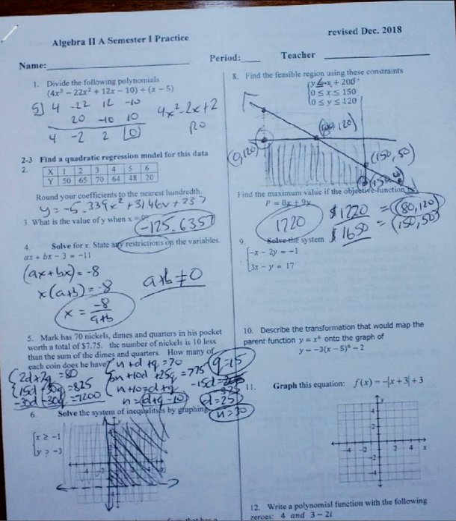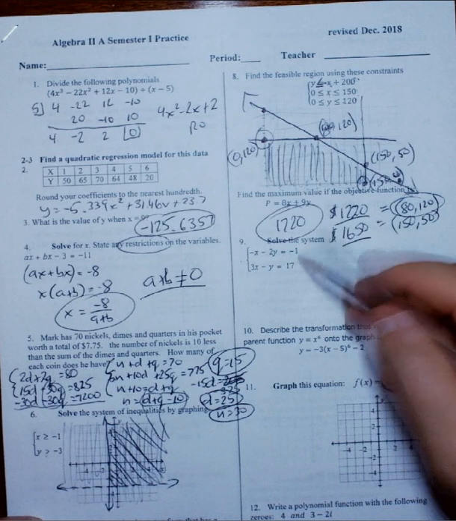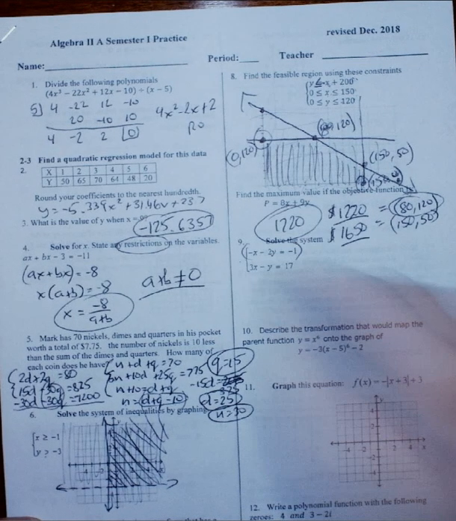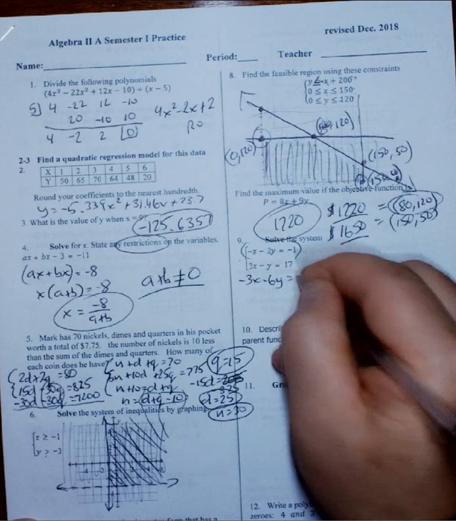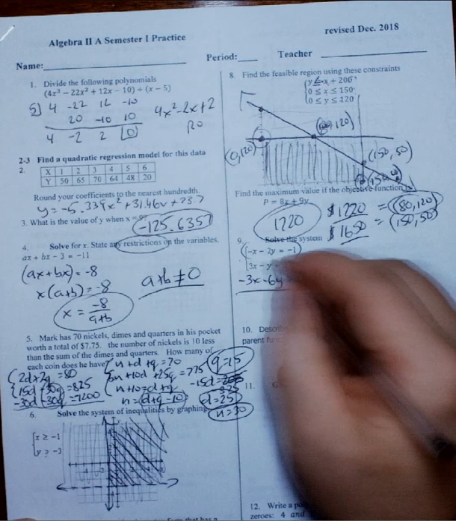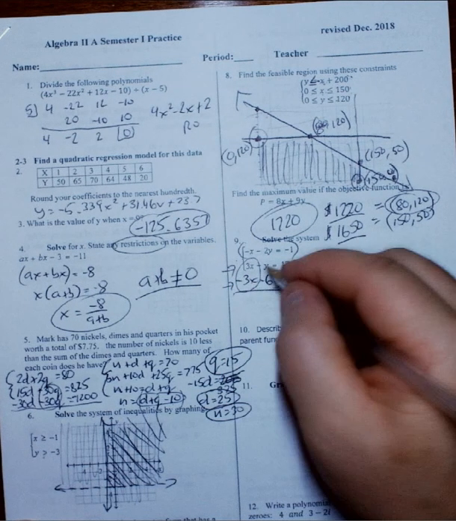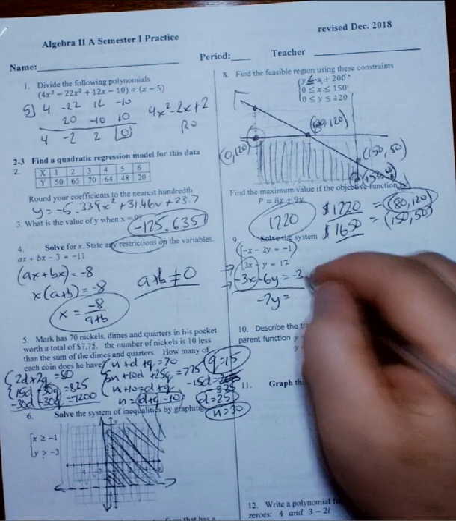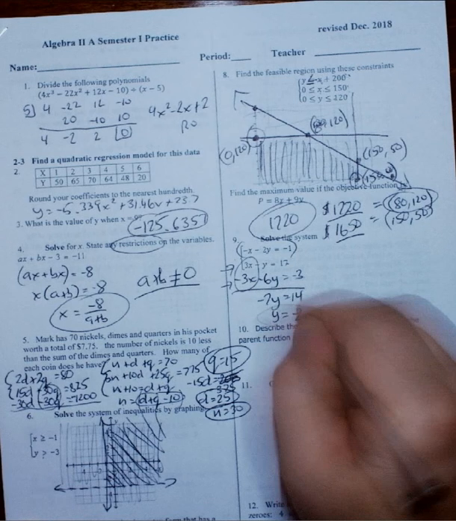Let's move on and take a look at number 9. We're going to solve this system. It's just a 2 by 2, so what I'm going to do is take this top equation and multiply it times 3. That'll give me a negative 3x, a negative 6y, and a negative 3. And I'm going to add these 2 equations together. The x's will be eliminated. Negative y and a negative 6y is negative 7y. 17 and a negative 3 is positive 14. And if I divide by negative 7, y is negative 2.